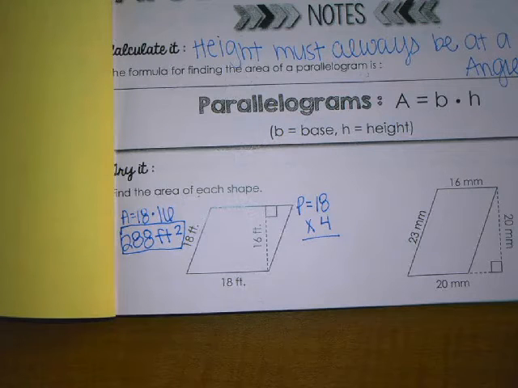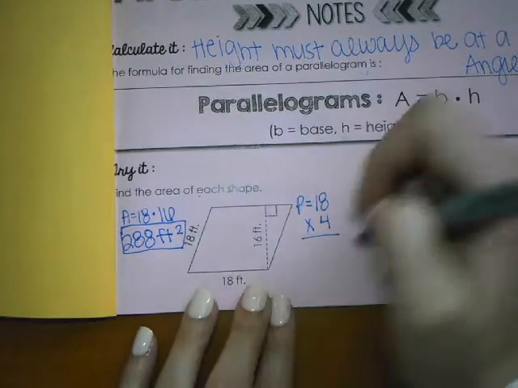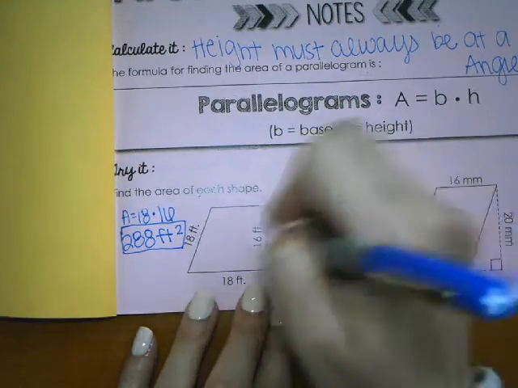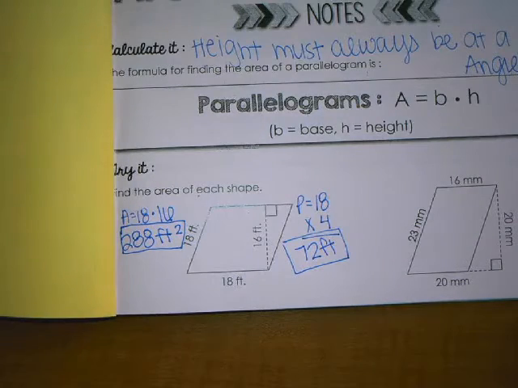Very good. So that height, guys, that dotted line, that doesn't make up the outside of your shape. So make sure when you do perimeter, you're only doing the outside of what makes the shape. And what's 18 times 4, Sophie? Label? Questions, you guys.